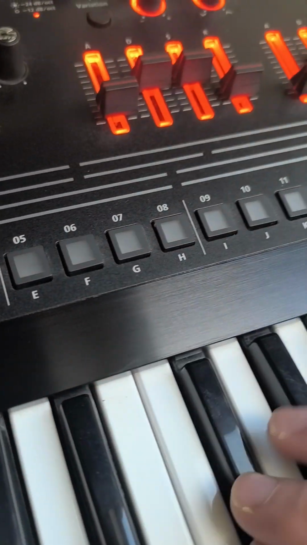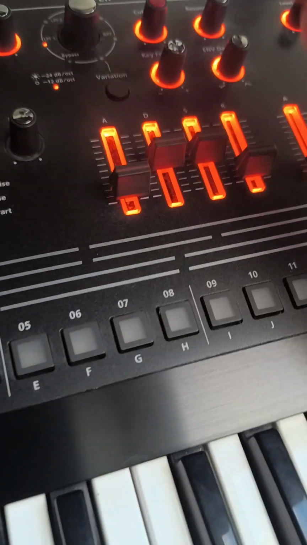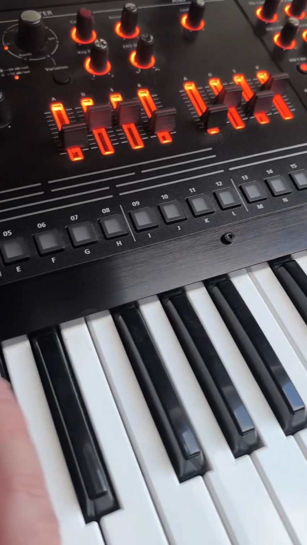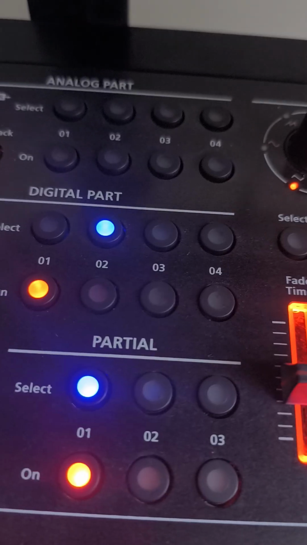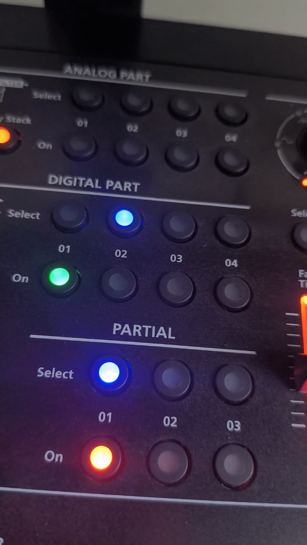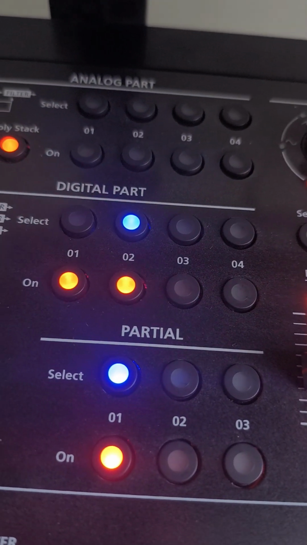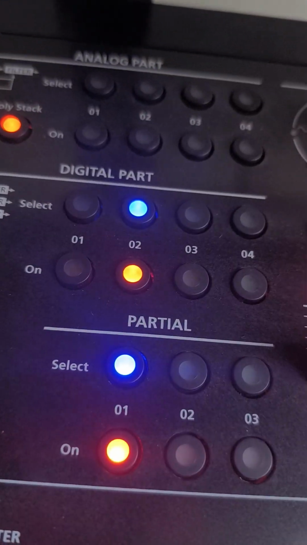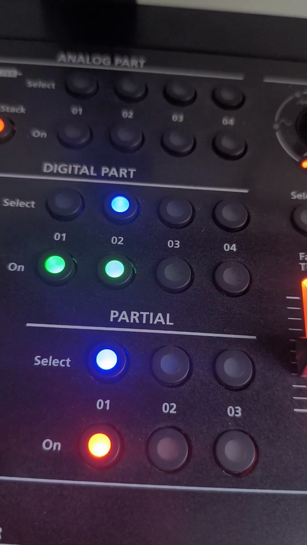Oh, I like the sound of that. Oh, that's nice. Okay, so now that's first digital part. Sorry, second digital part. First, second. Right, so they sound similar, but let's hear two of them together. It's all about thickening the sound, right?